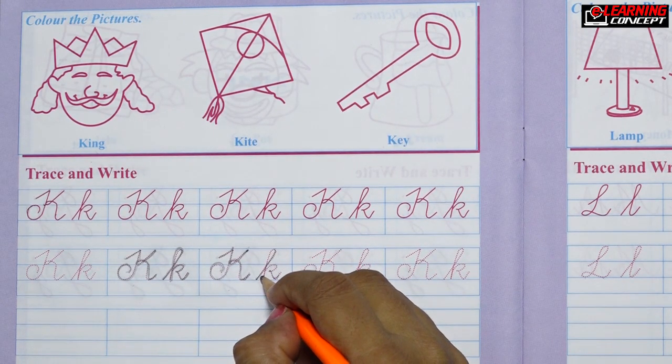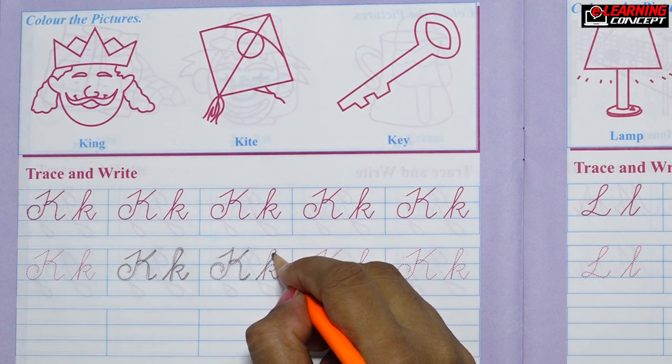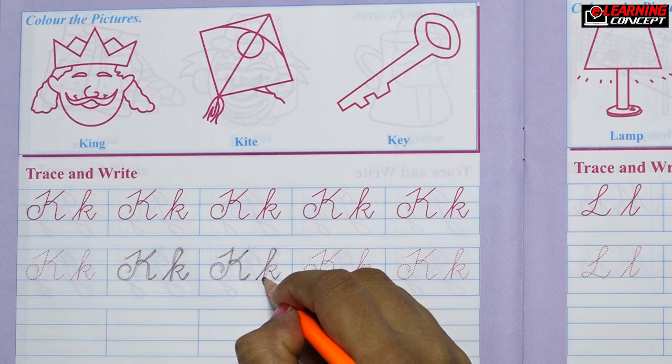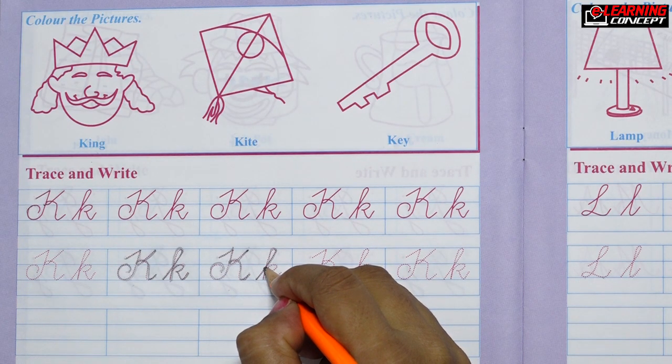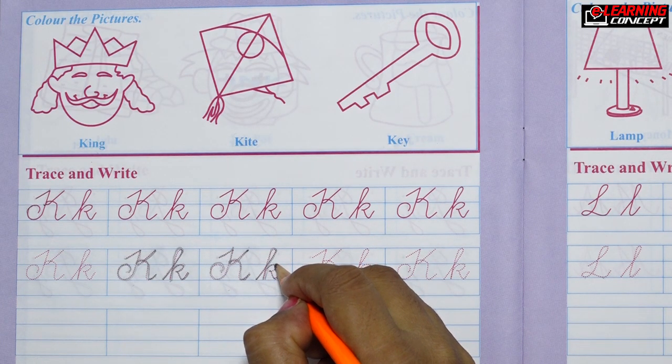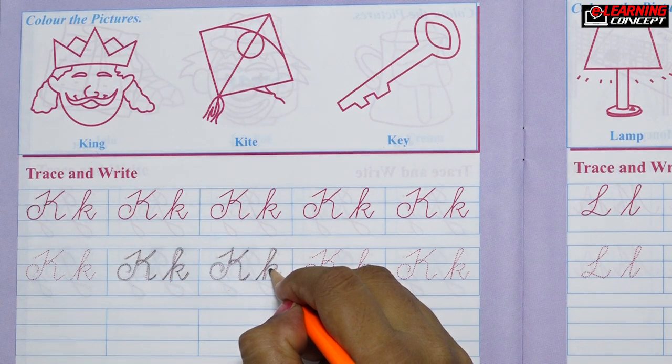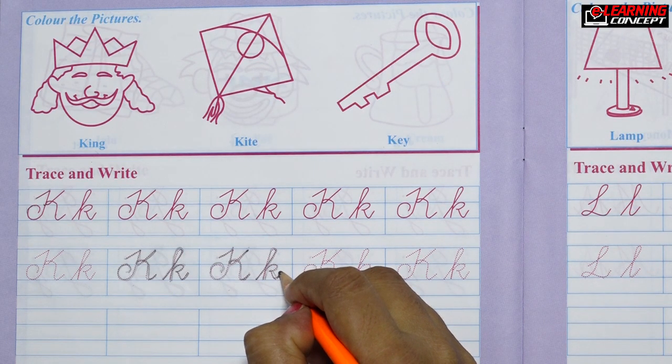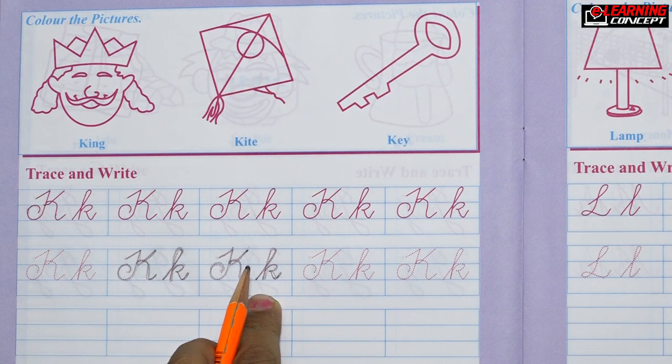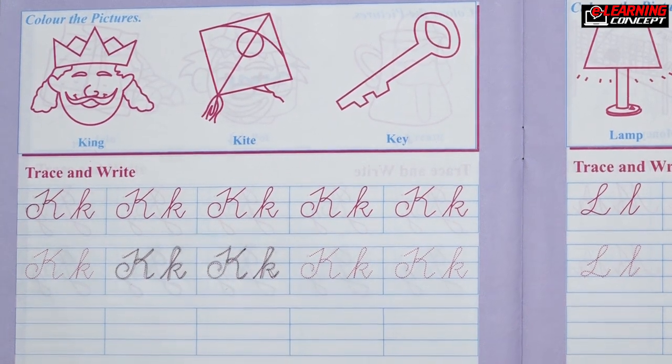Put your pencil third line and go up first line, make slanting line and first line to go down, third line and third line to up, second line and small curve and then make slanting line and turn. This is small k. You have completed this page.